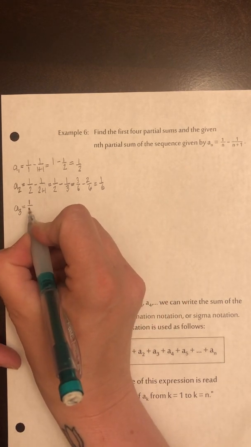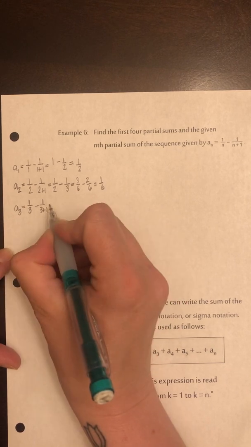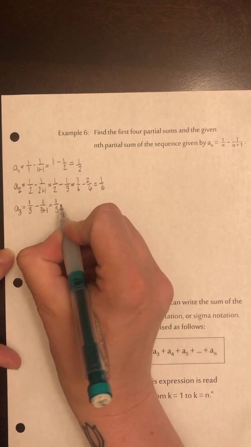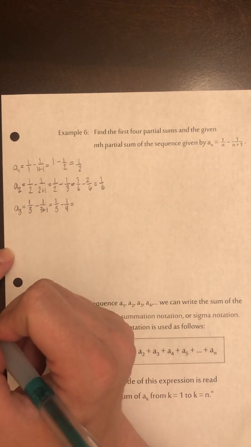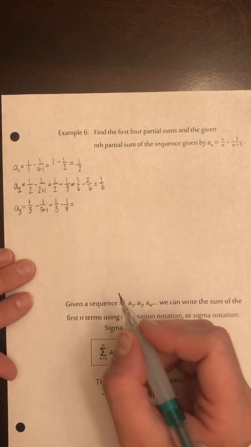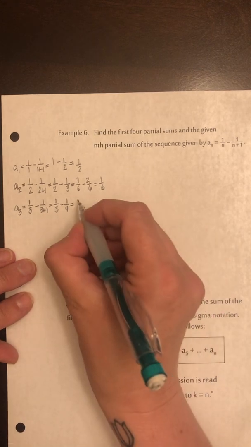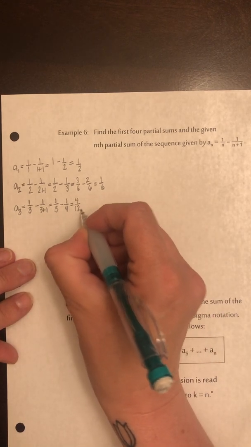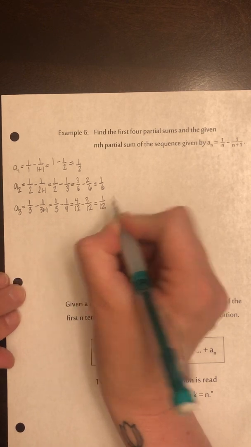All right, third one. We're going to do 1/3 minus 1 over 3 plus 1. So we have 1/3 minus 1/4. Is it raining outside? It is. Sorry. That's my squirrel moment. I need a common denominator. That's going to be 12. So I got 4/12 minus 3/12, which is 1/12.